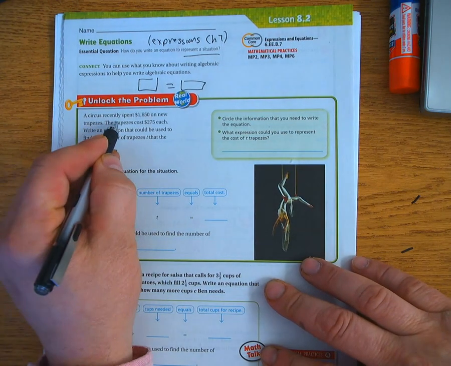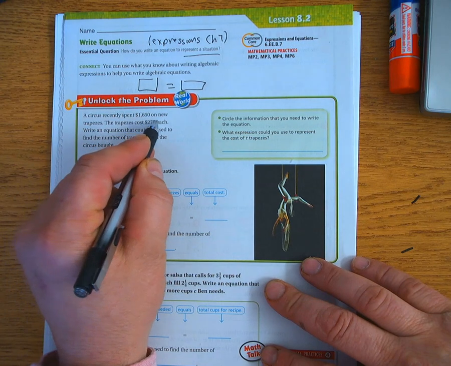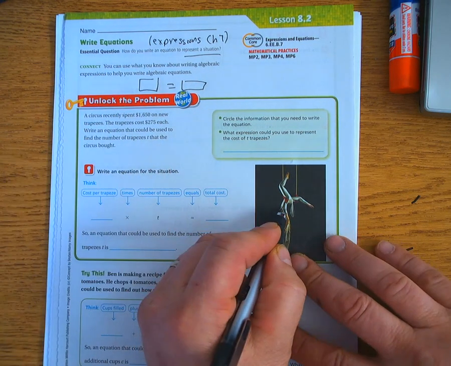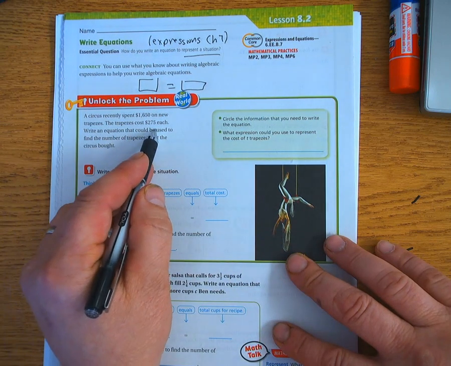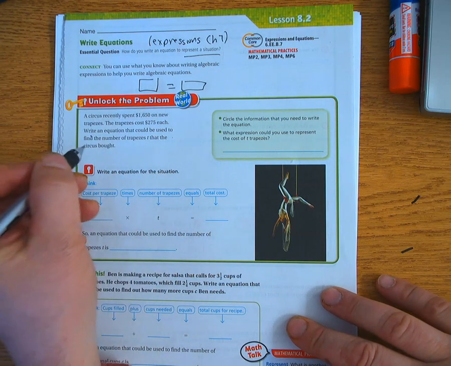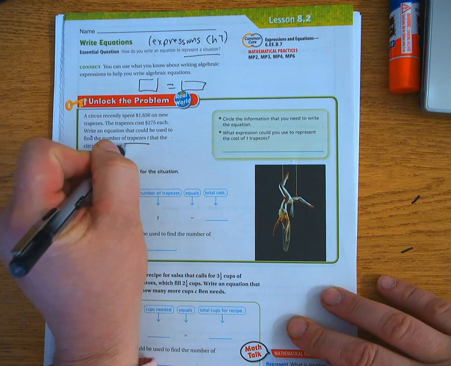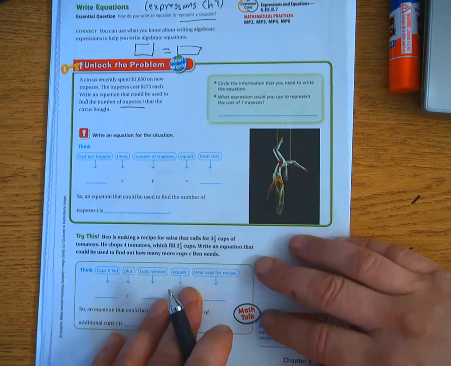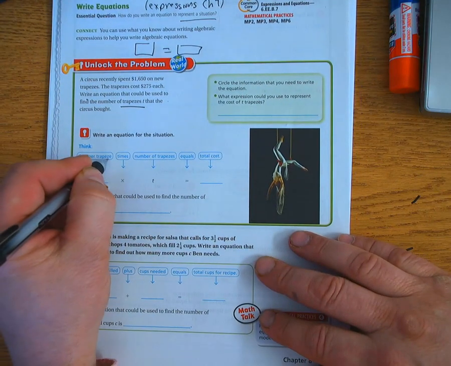Okay, a circus recently spent $1,650 on new trapezes. The trapeze cost $275 each. Write an equation that can be used to find the number of trapezes T that the circus bought. Okay, so we want to think, what is the cost per trapeze?